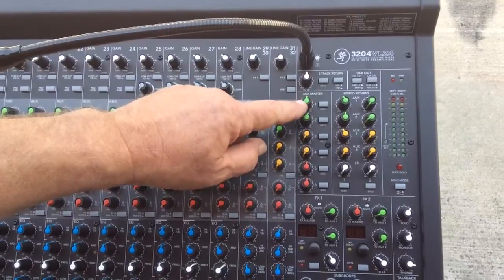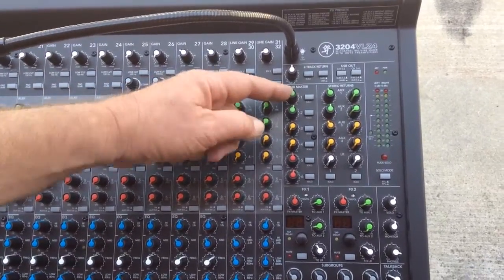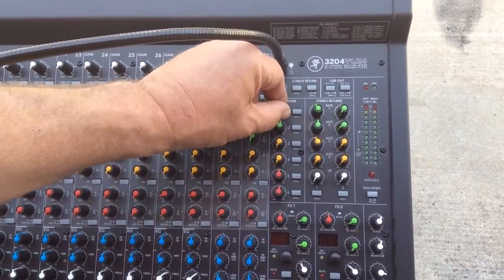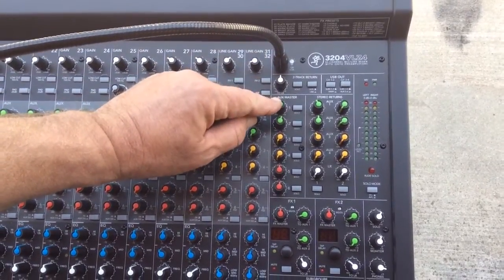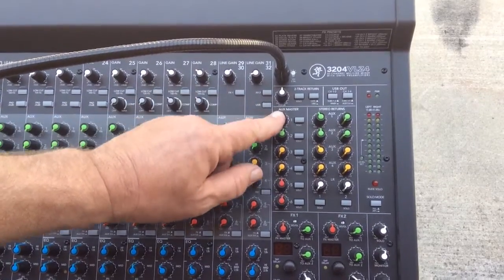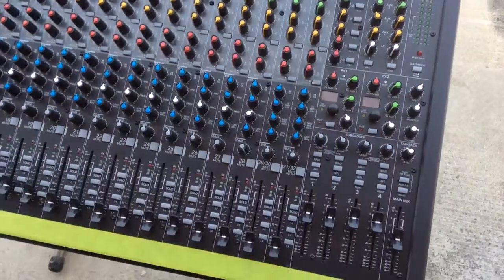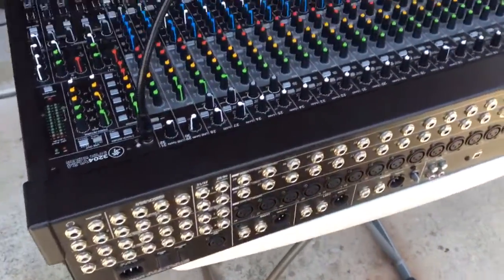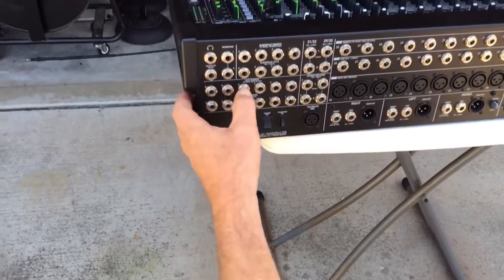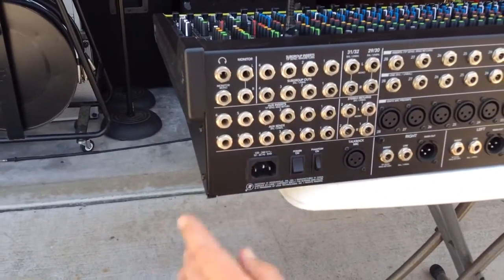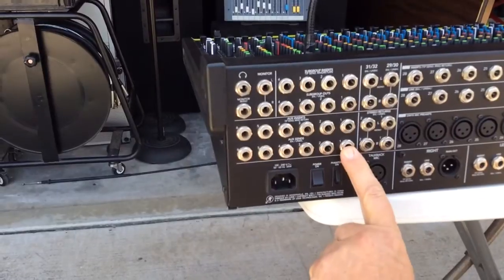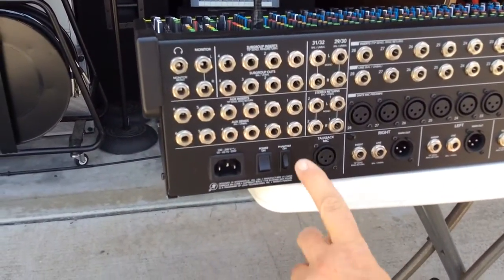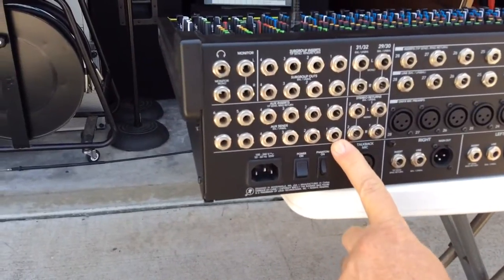Which brings us to the next thing we're going to talk about right now, and that's how do you get this sound from the board to your monitor. So you have to plug into something. So let's go around to the back of the board for just a minute. So on the back of the board, you see you have aux inserts and aux sends. Aux send 1 goes to that first green knob I just showed you. So as you turn aux send 1, the signal comes out of here.